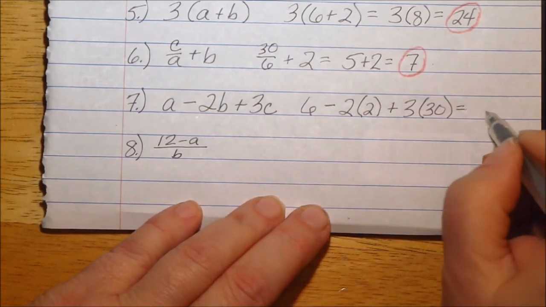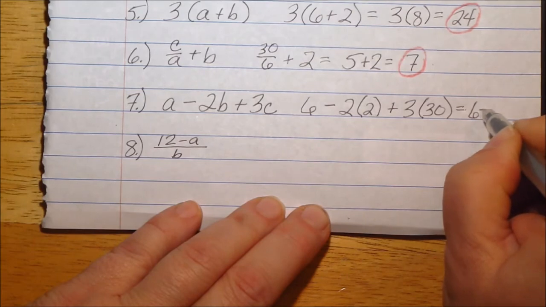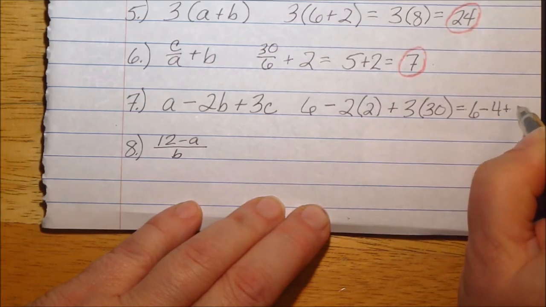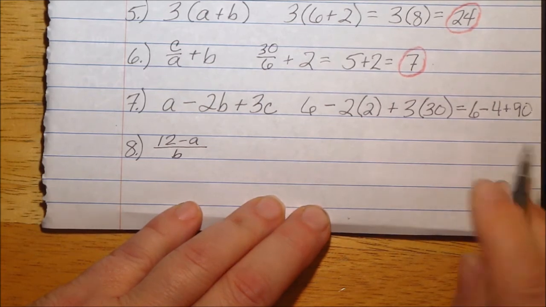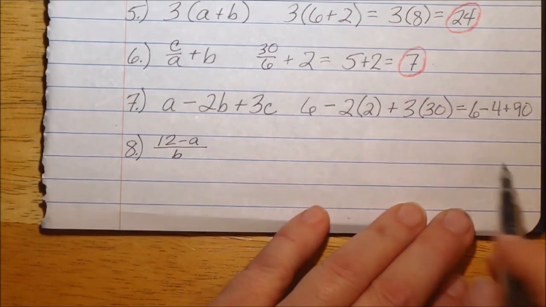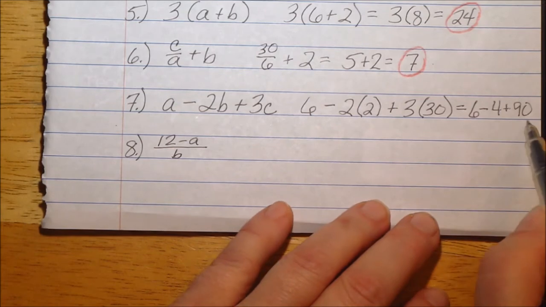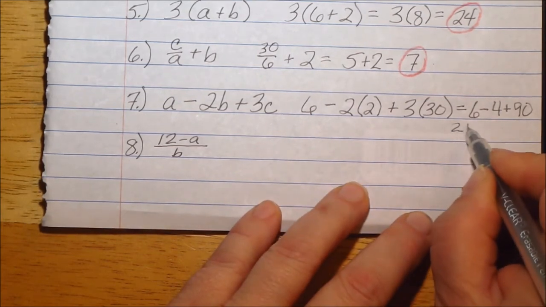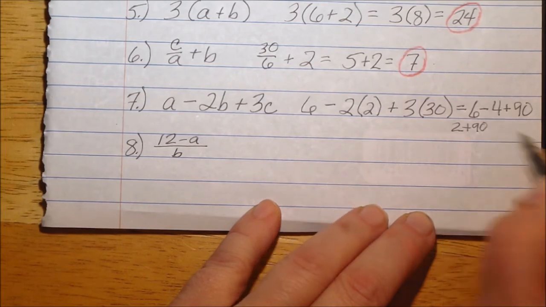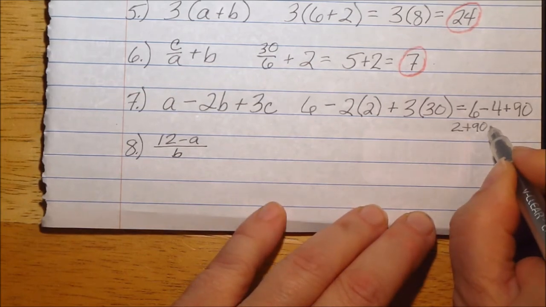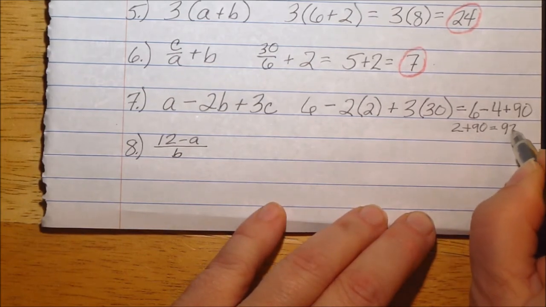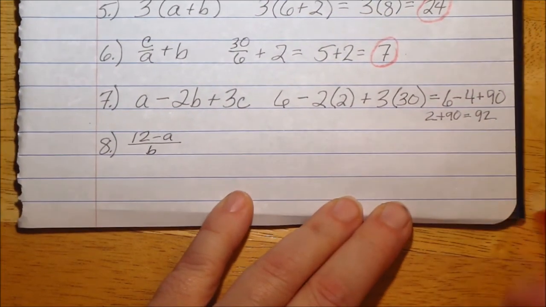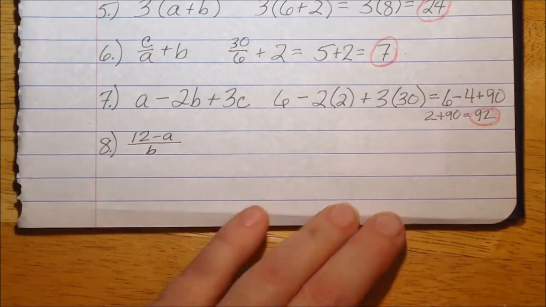Okay. I need to take care of these multiplications first. So I've got 6 minus 4 plus 90. Now working left to right with my subtraction and addition, 6 minus 4 is 2. Carry down the rest of the expression. And 2 plus 90 equals 92. That's my answer. Am I still in frame, guys? Oh, good. All right, 92.